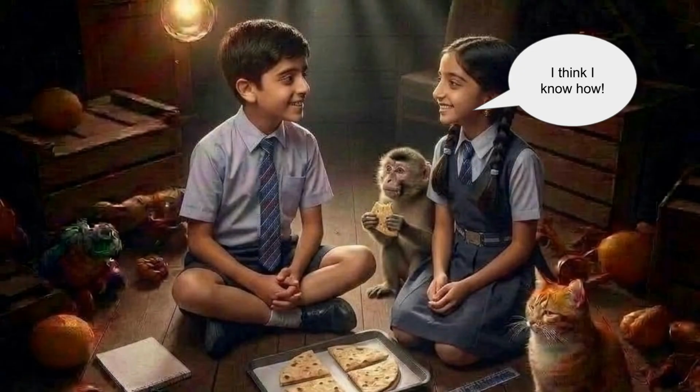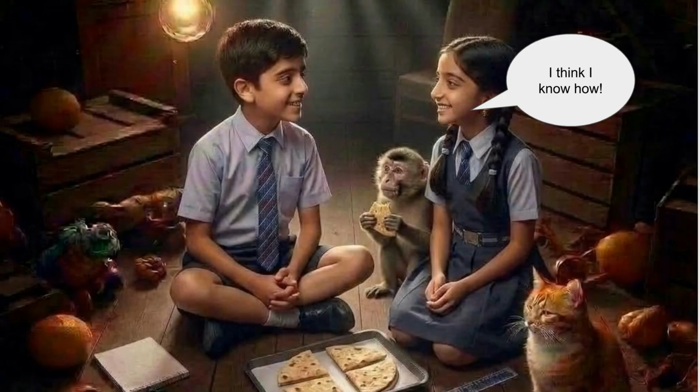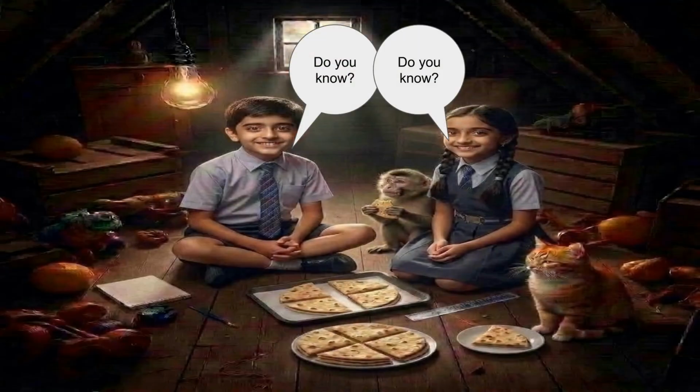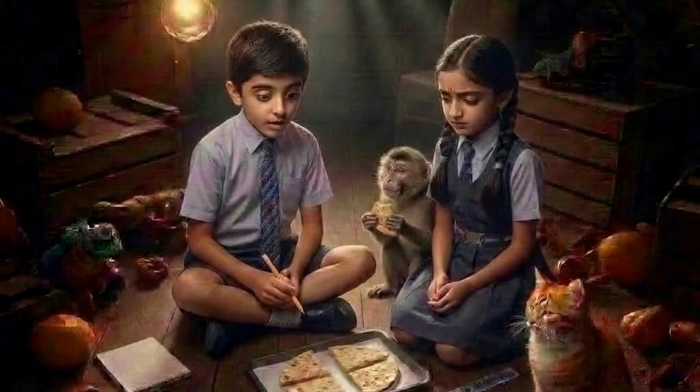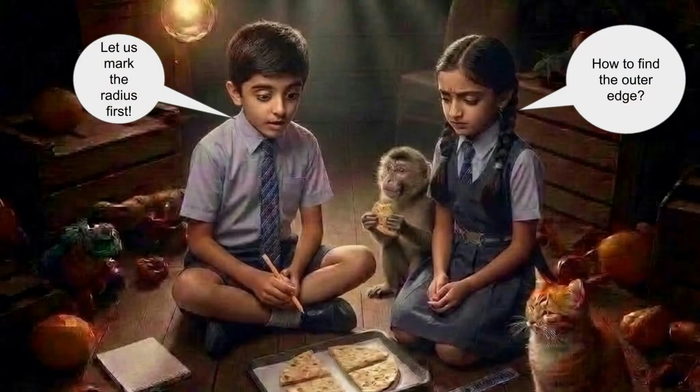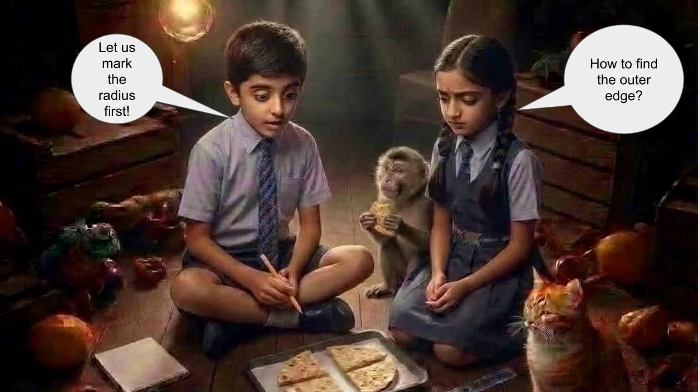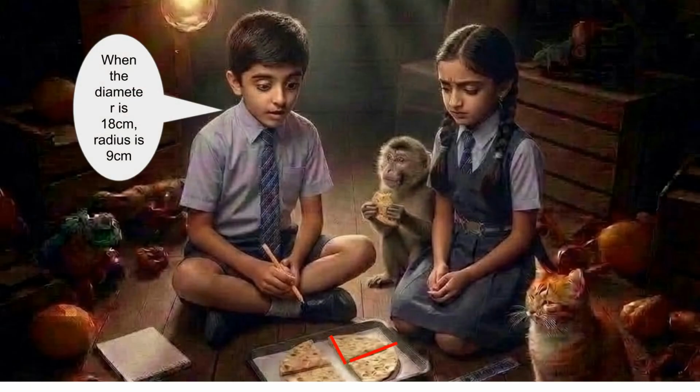The girl says she knows how to calculate the perimeter of one piece of the roti. Do you know how to calculate the perimeter of the quarter piece of roti? The boy proposes marking the radius first, and the girl asks how to find the outer edge of the piece. They note that since the diameter is 18 cm, the radius of the roti is 9 cm.